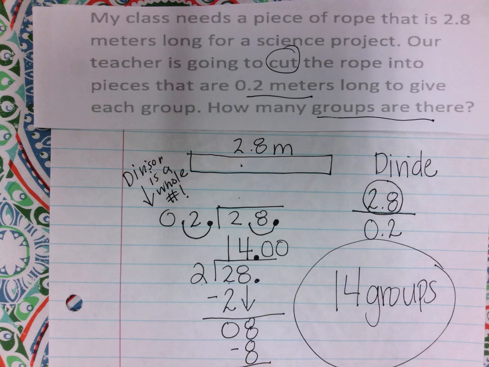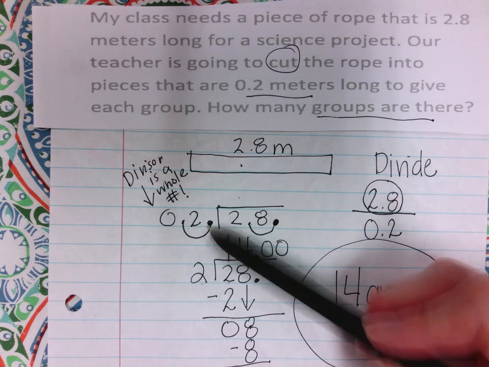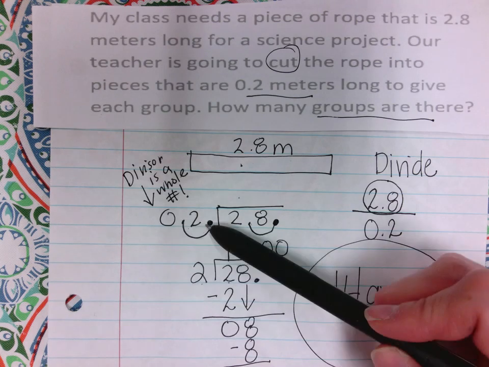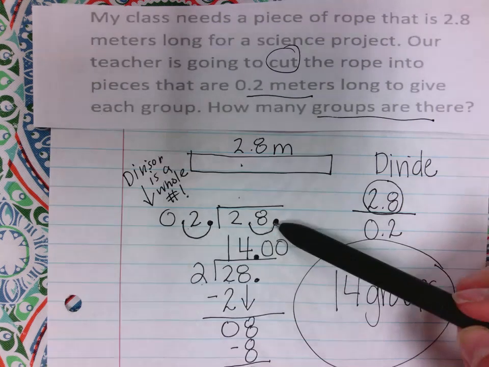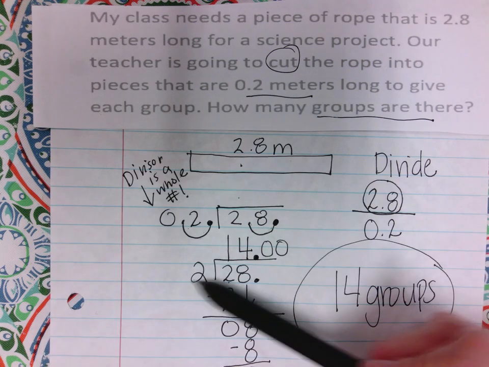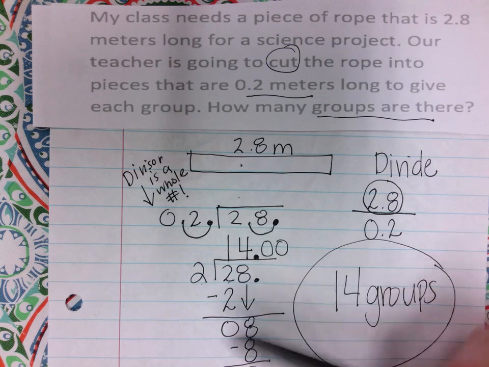So our rule of division is important. We want to make sure our divisor is a whole number. If it's not a whole number, we move our decimal. However many times we move it in the divisor, we move it in the dividend as well. We rewrite the problem. If it's a whole number, then we're good to go. We just bring our decimal straight up, and we can divide.